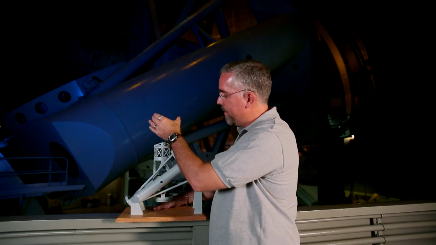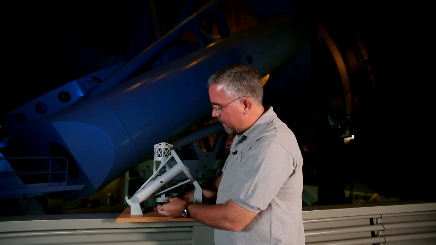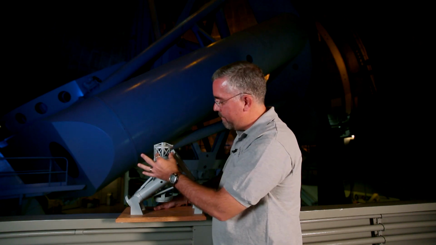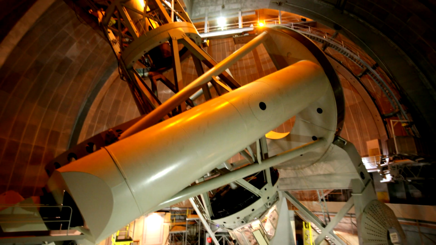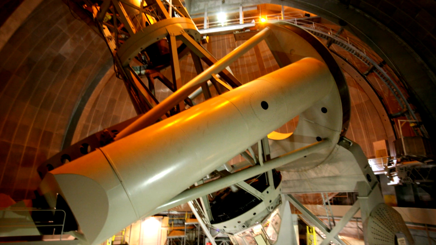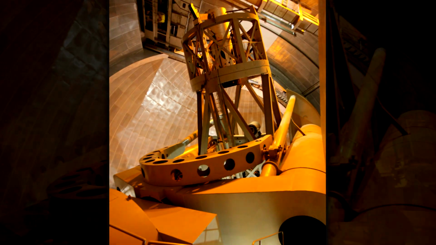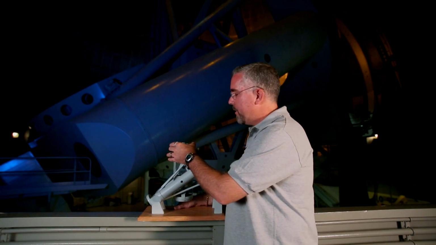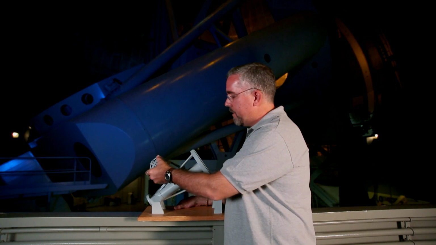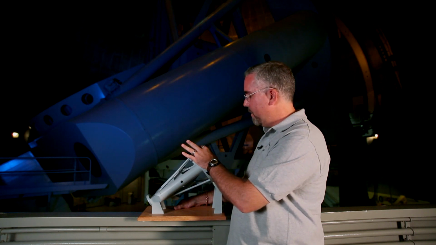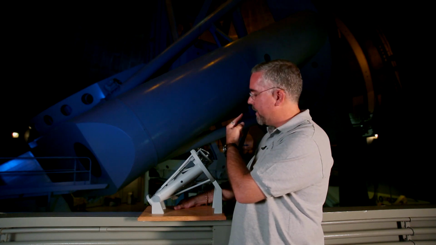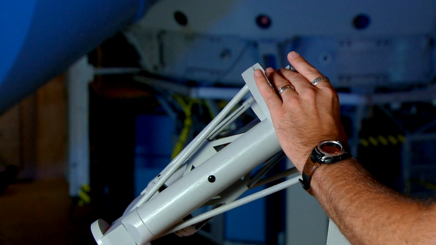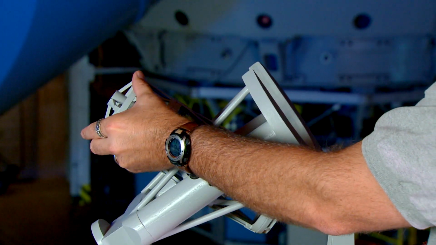The light from the object you're looking at comes in, reflects off of the primary mirror, and then comes to either a focus at the top, or you can redirect the light back down through the Cassegrain hole in the bottom. To be able to move the telescope, to aim it at your object, or to track the object throughout the night, the telescope needs to move in two different ways. The first direction is north-south, in this case pointing all the way to the north celestial pole of the sky, and then all the way down to a certain position to the south. So this gets you the north-south movement of the telescope.